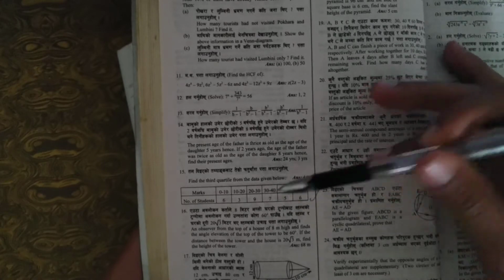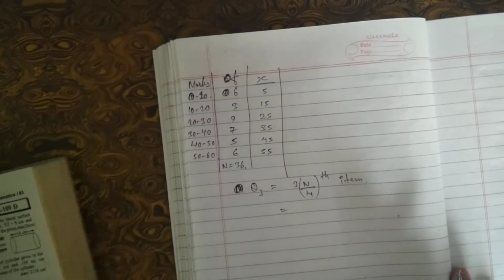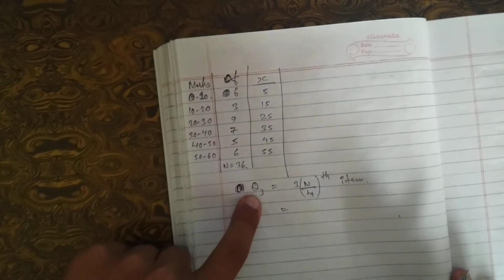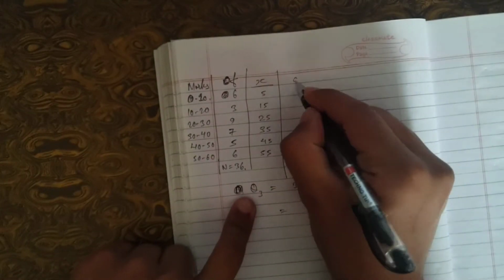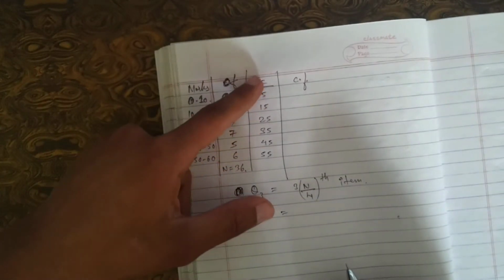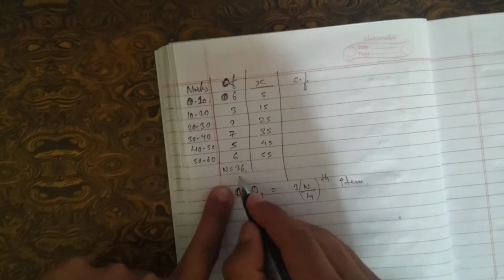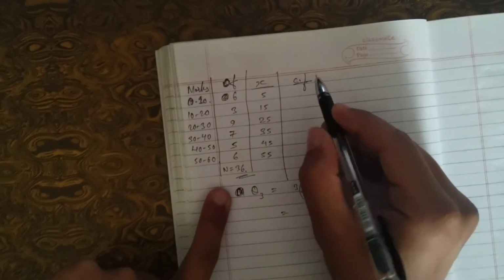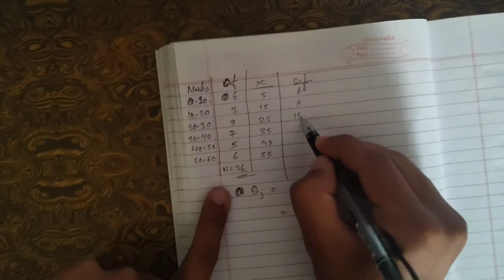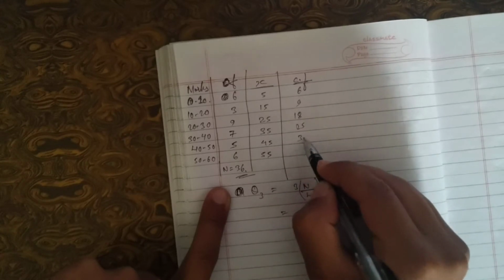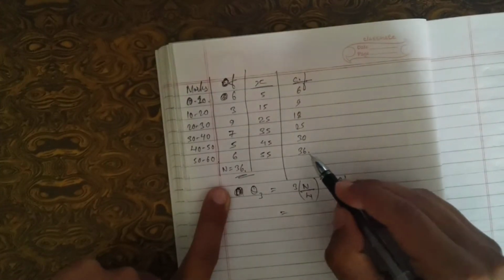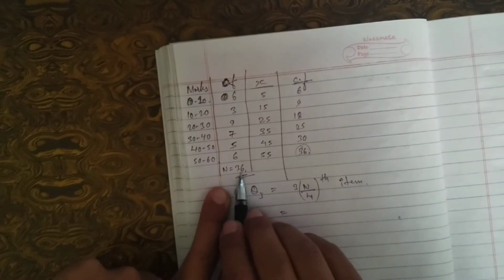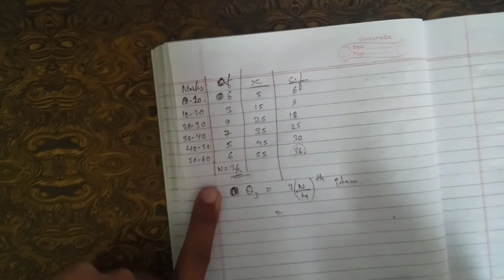We've been given the marks and the number of students, so I have already put it over here as well. What we need to compute is your Q3, right? So you will also need your CF, your frequency is here. I have computed the middle value. The total number of frequency is 36, right? And then your CF is 6, 9, 18, and 7 will be 25, 30, and then 36. So this total value should match with this. Always remember that.